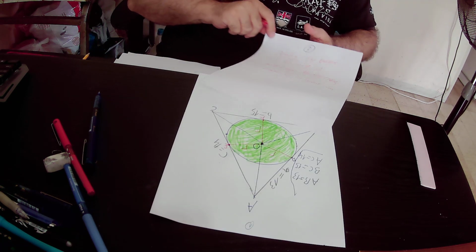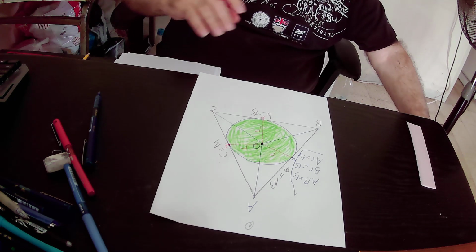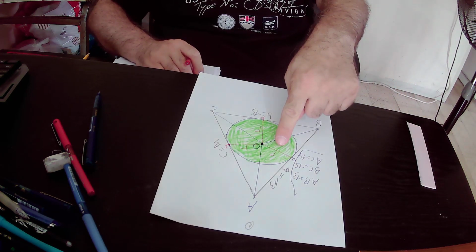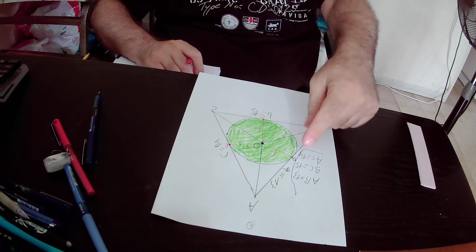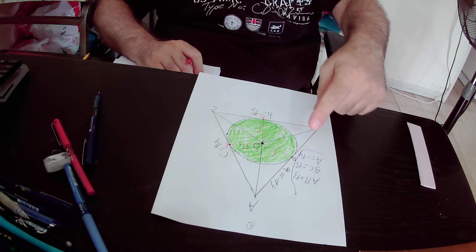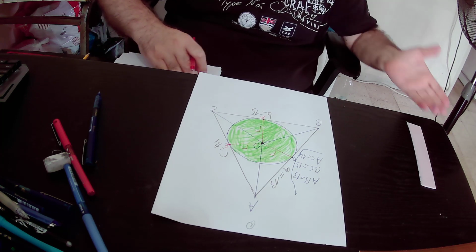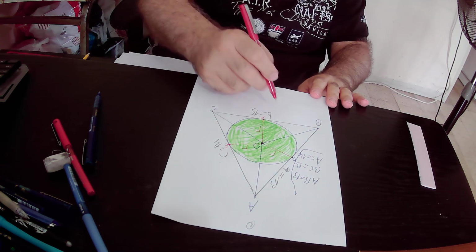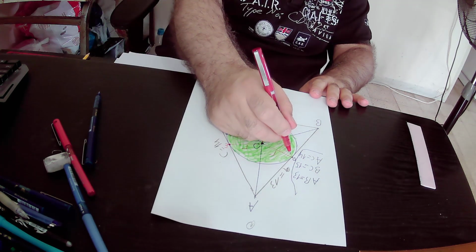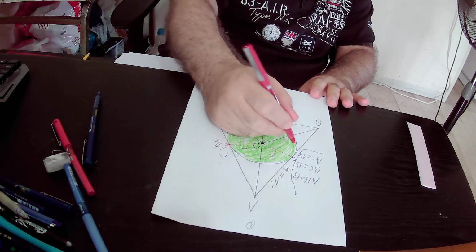So actually we have here three radiuses. This radius is drawn to the launch point. Actually it touches the launch point, that is point D. Therefore, according to rule number 1, this radius is perpendicular to its tangent AB.